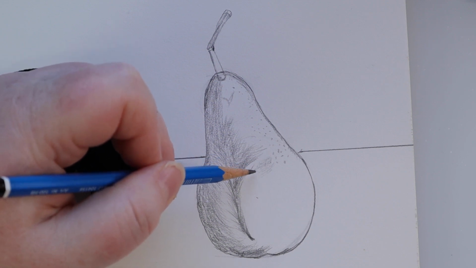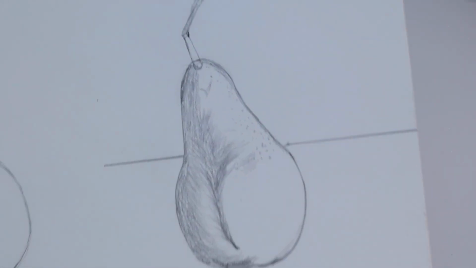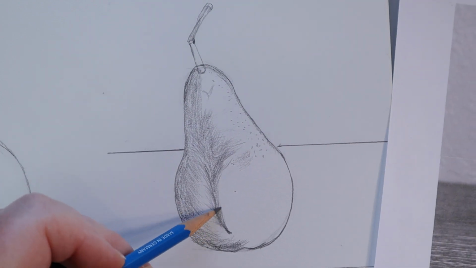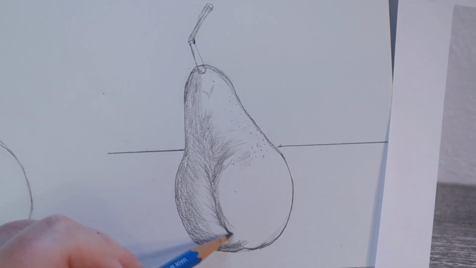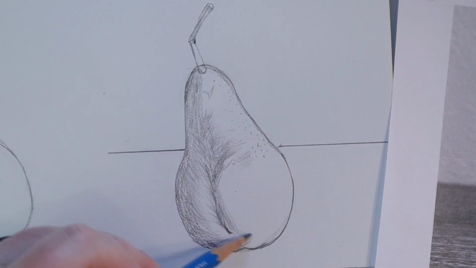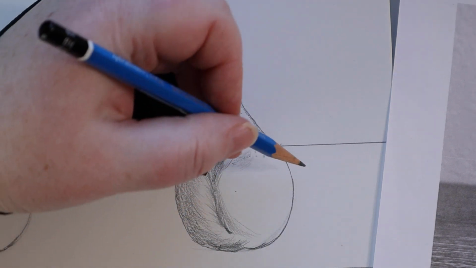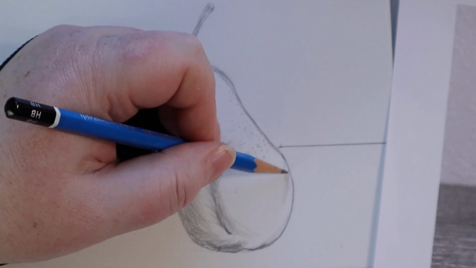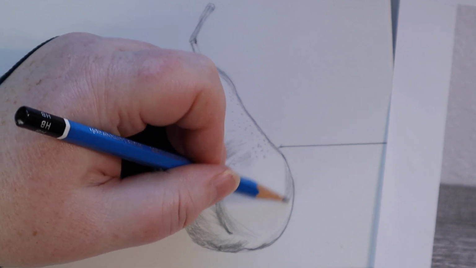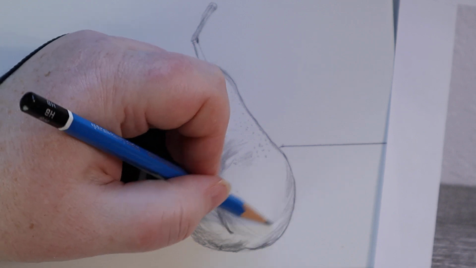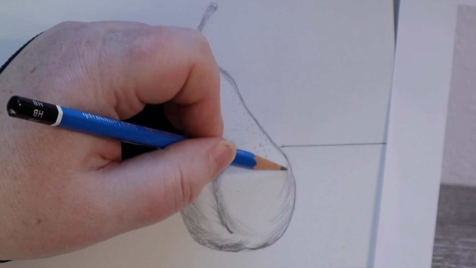And it adds a nice quality to the pear. So we're starting to get a description here of the pear itself. And so we want to keep going with this curving sort of trend, and I'm going to describe this side as well by just adding, now this is an HB pencil, and I'm just doing long strokes of shading in the direction of the curve.